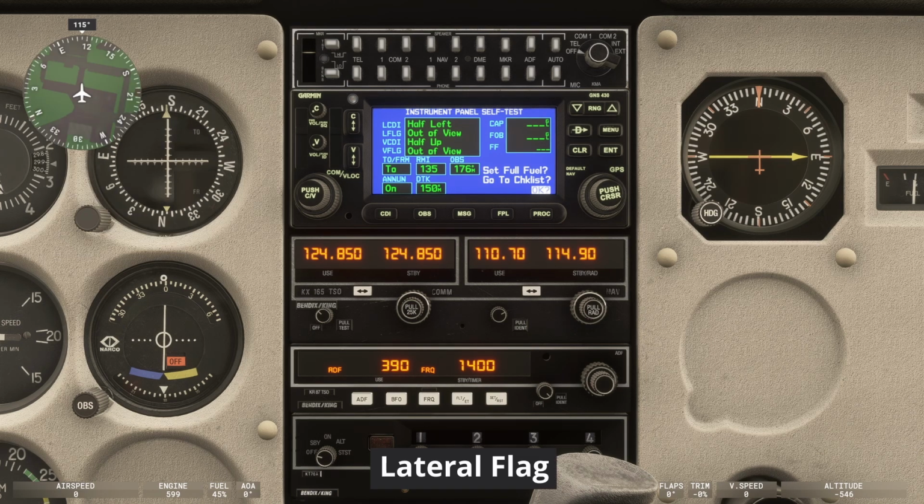Then we've got the LFLG, which stands for lateral flag, and it indicates the status of the lateral navigation signal. As you can see, currently it's set to out of view. And out of view in this case means that the warning flag is not displayed. It indicates that the lateral navigation signal, such as the GPS or the VOR, is valid and being received properly. We will skip VCDI and make a quick jump to VFLG, because that one also has the same, let's say, value.